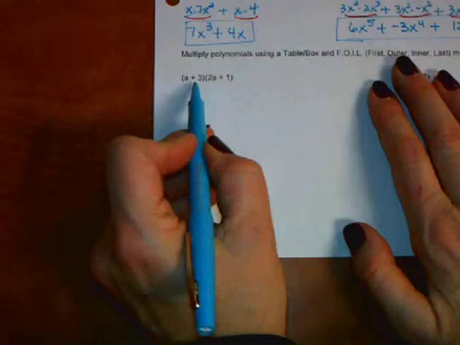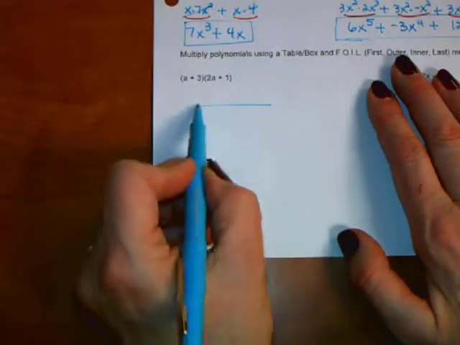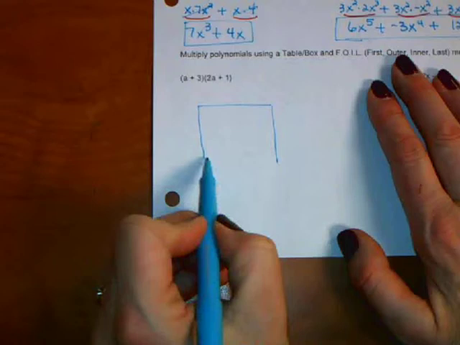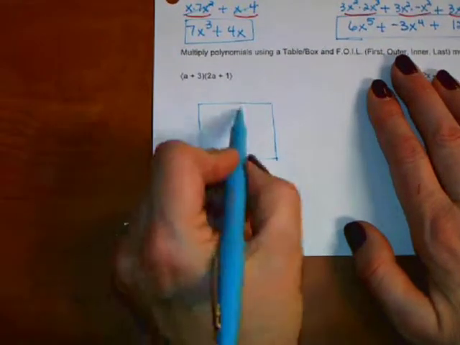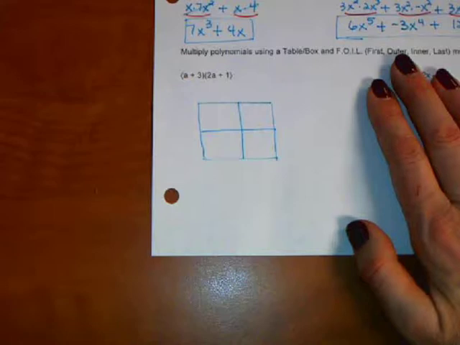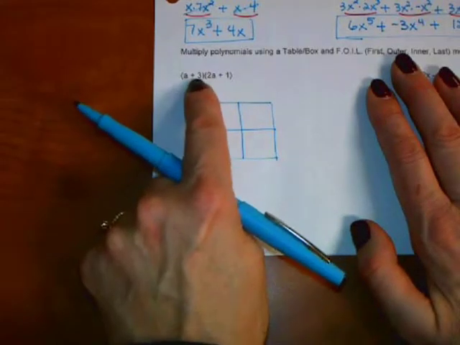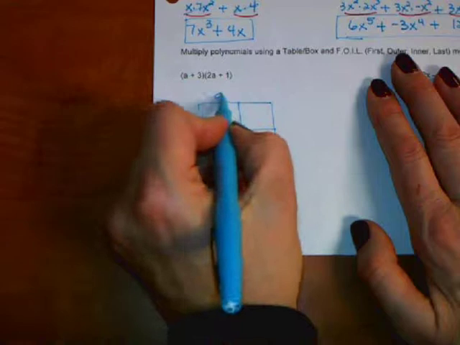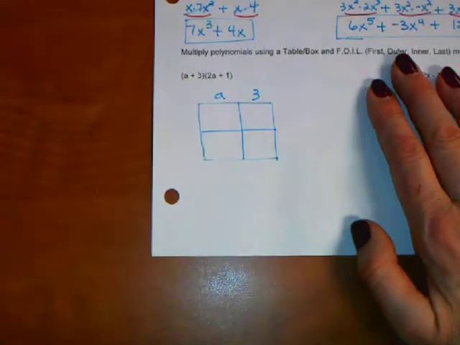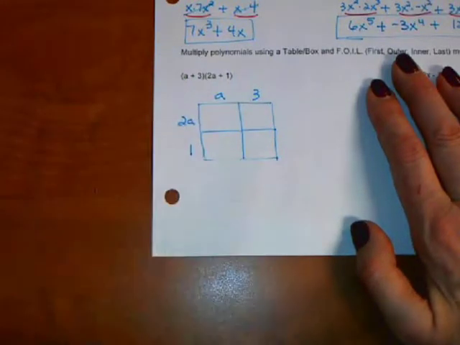Okay? So I have a binomial times a binomial. I'm going to use the box method. So I'm just going to make a box. It's not huge, but not too small. And I'm going to cut it into 4 sections. I'm going to take my first binomial, which is a plus 3, and write a here and 3 here. They're both positive, so I don't need to write that plus. And then I'm going to write this binomial and split up as 2a and 1 there.